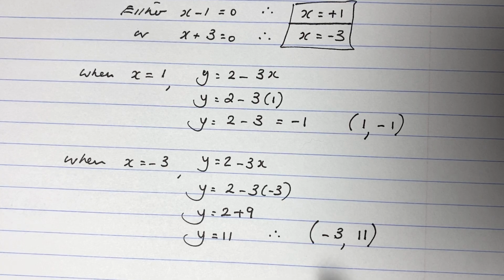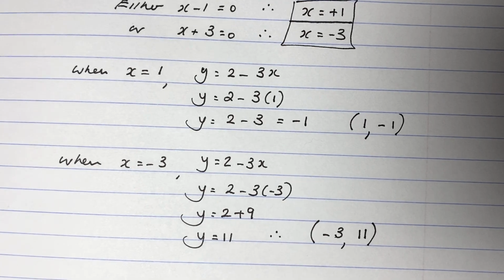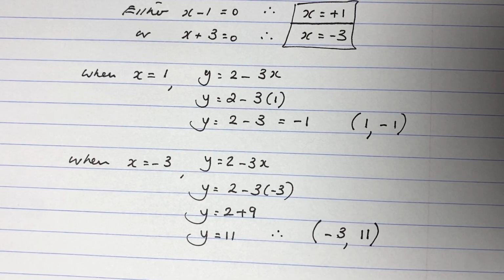I'm going to create more questions now, just to improve our technique. Let's have a look at a different equation. Another example with quite awkward numbers.